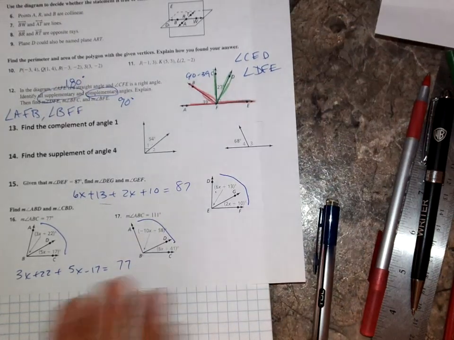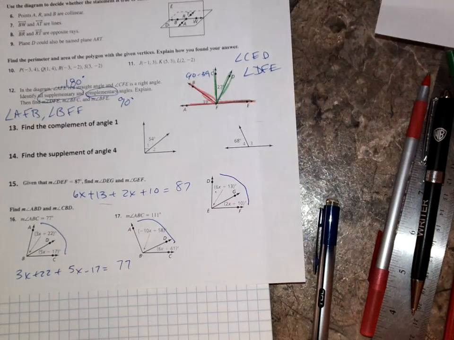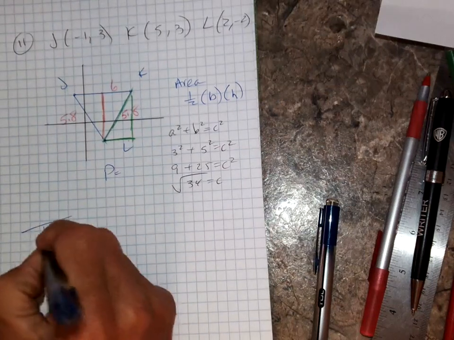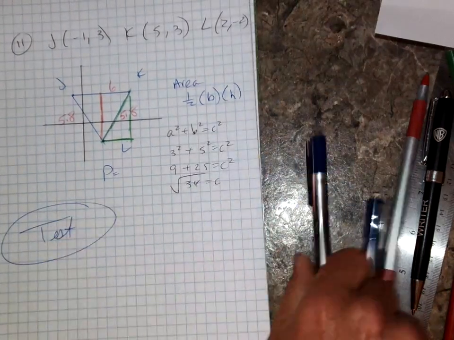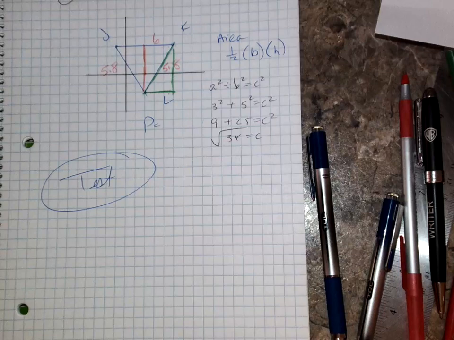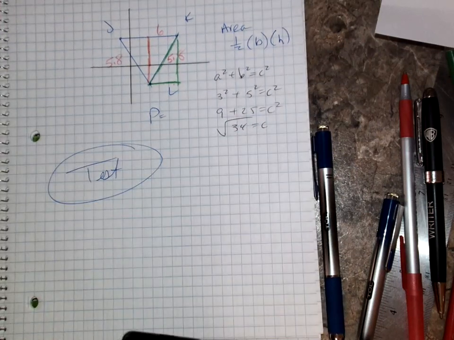So that's your review. Let me know when you need it. I'll send it to you, and then tomorrow's the test. We'll talk about the test tomorrow, and then if you get everything done, everything caught up, then you can take the rest of the week and weekend off, okay? Test tomorrow, and we'll take a look at that tomorrow, okay?